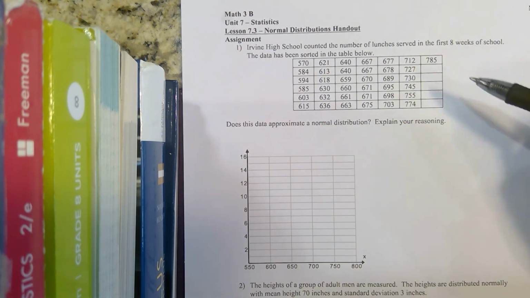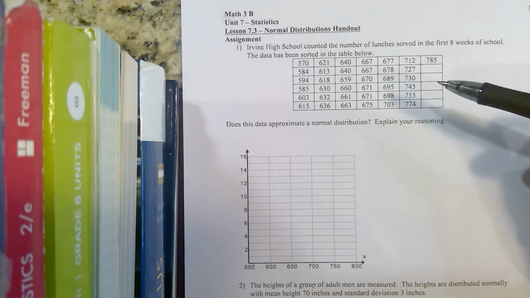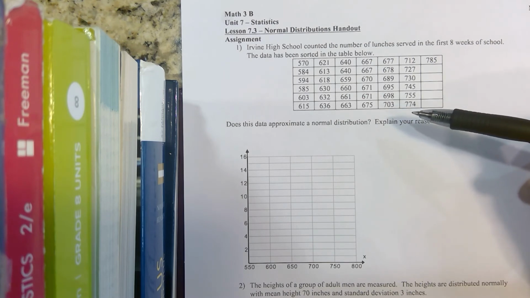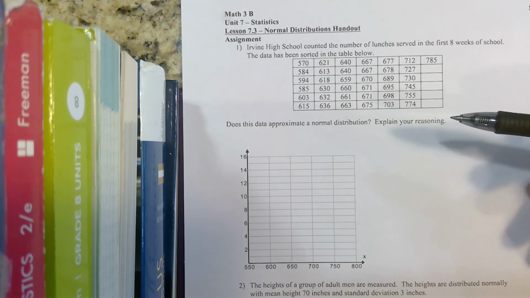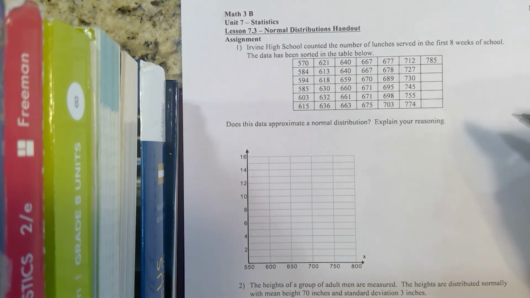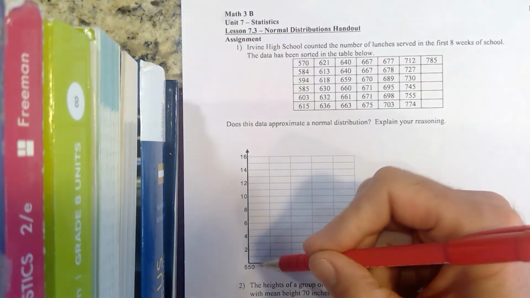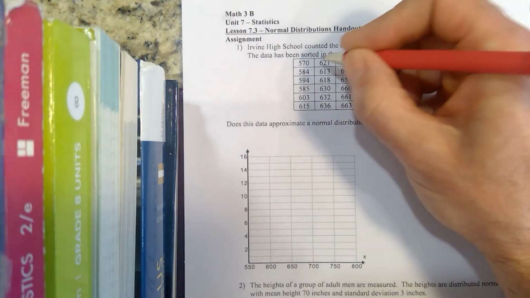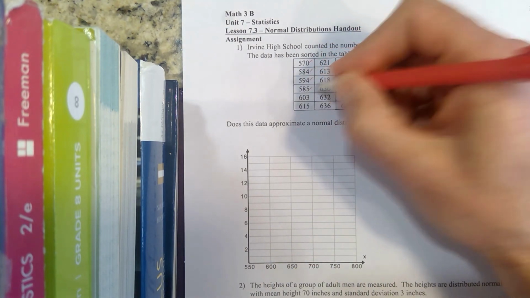This is something we do a lot in AP statistics. We actually have the raw data, and we have to ask, well, did this data come from a normal distribution or not? So what we do, first thing, is graph it. So let's go ahead and make a frequency histogram of this data set and see what its shape looks like. Okay, so I'm going to start with my first class interval from 550 to 600.